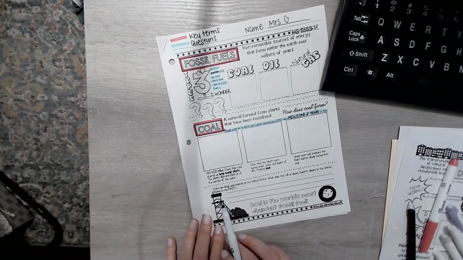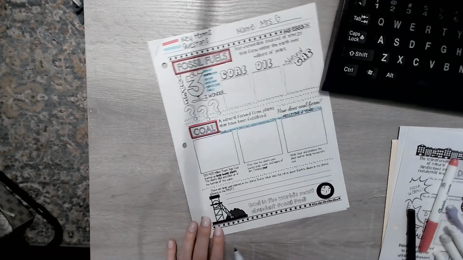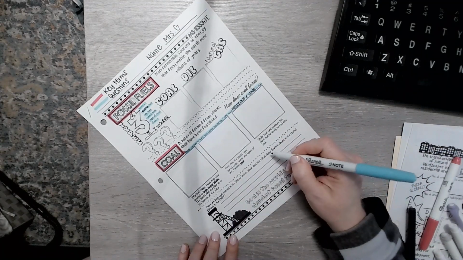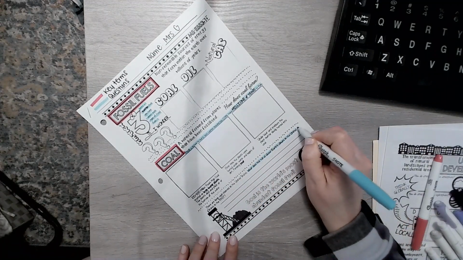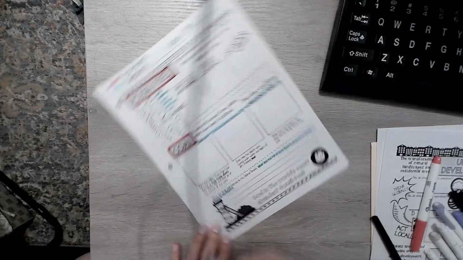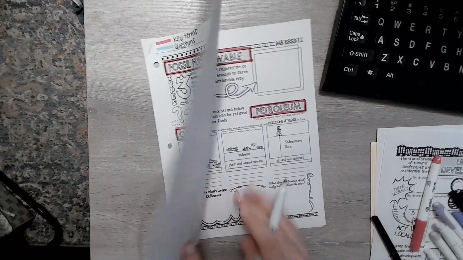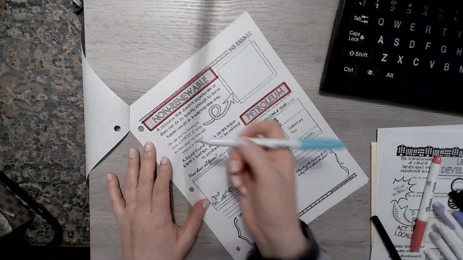And then there are large coal reserves in the United States. What does this tell us about Earth's climate in the United States of the past? So essentially, what does this tell us about the United States in the past? That'll be answered here. So that is 3 questions on that side.